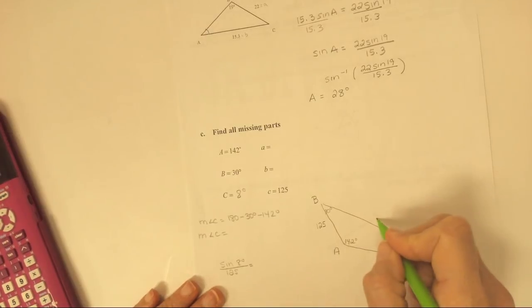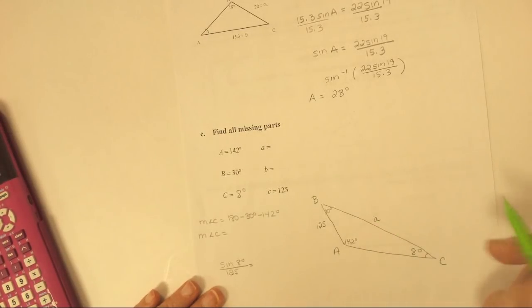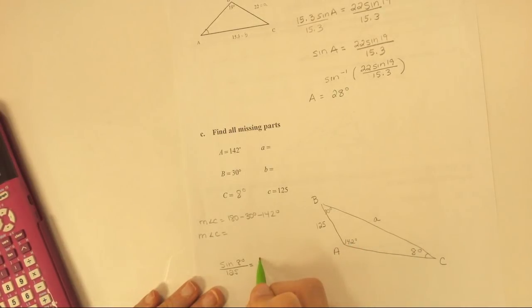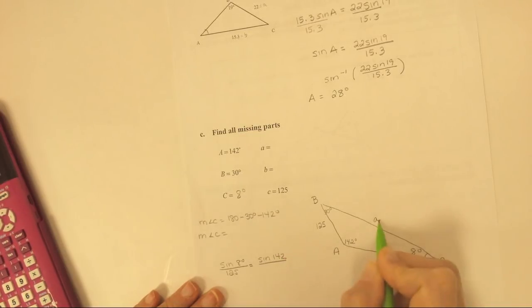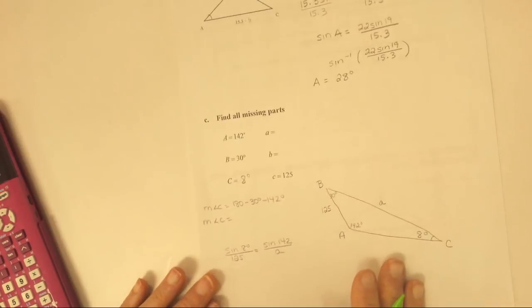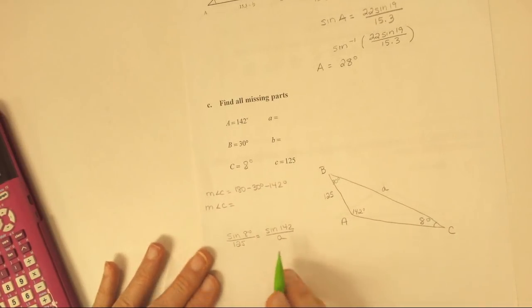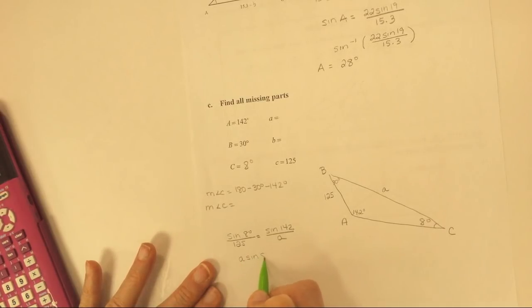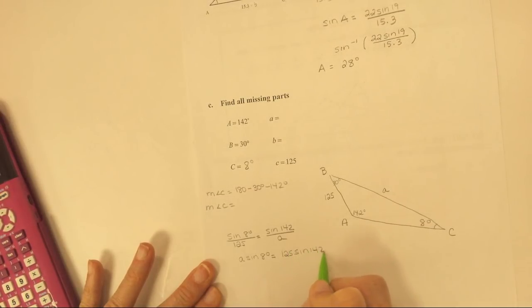Let's find A, just because we'll do it in alphabetical order. So I have to look at the angle opposite of A, and that's going to be the sine of 142 over side A, what I'm looking for. So then I will cross multiply, and I get A sine of 8 degrees equals 125 times the sine of 142.